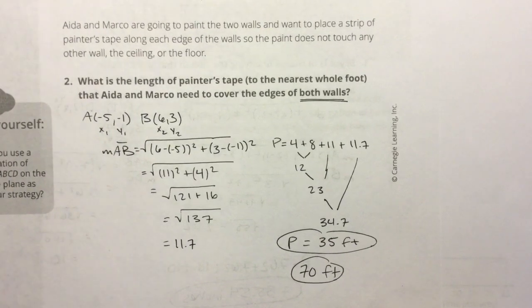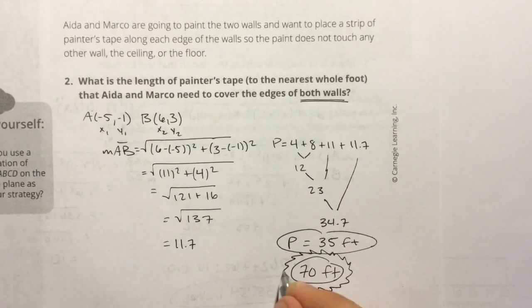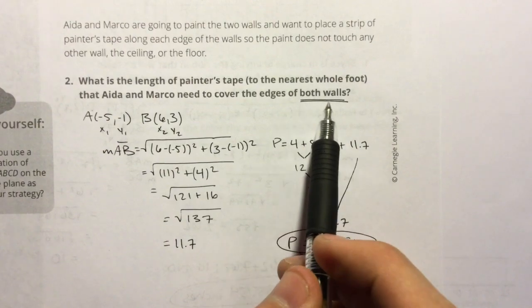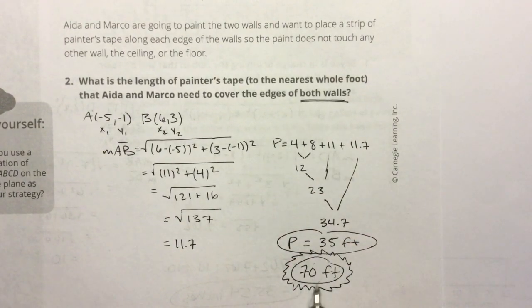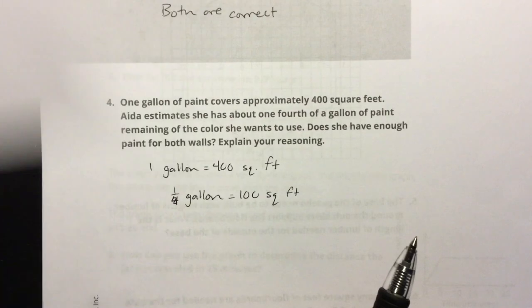I just remembered because on this problem we're actually talking about both walls as well. And so I just wanted to make sure. So this one would be our final answer here, 70 feet. And again, that's because we needed to do the edges of both walls, and this was for one wall, and so 70 feet would be for 2 walls. Okay, so now back to this one.